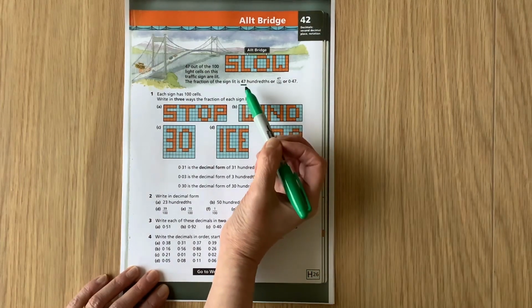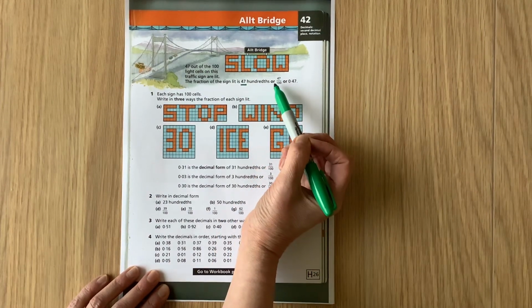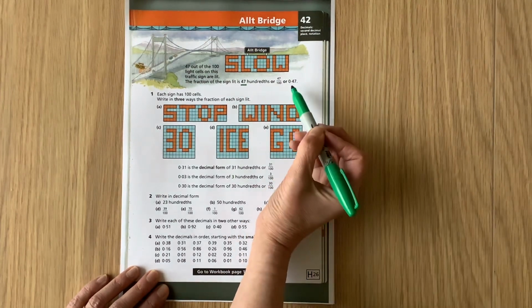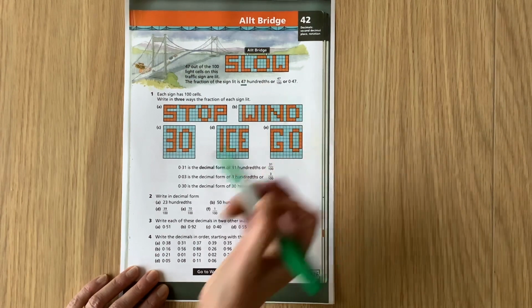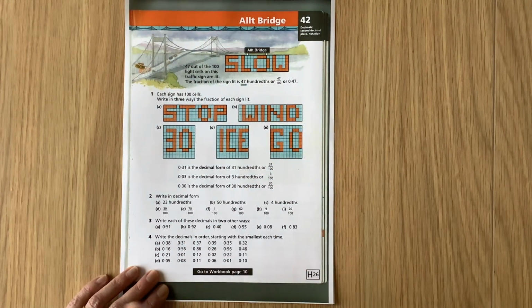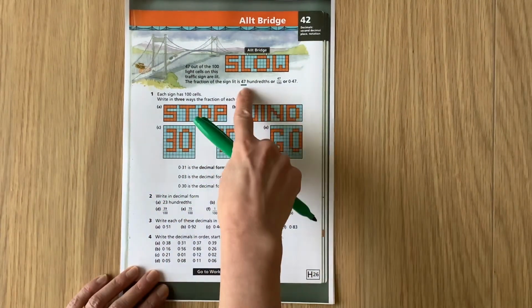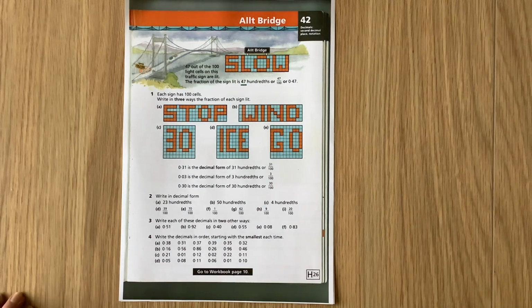So they have said, well, that's the same as 47 hundredths, or I could write it as a fraction, 47 hundredths, or I could write it as a decimal, 0.47. Now what you need to do in part 1 is set your work out for these 5 questions exactly the same way as they did that one.